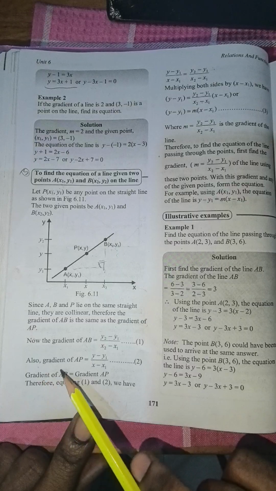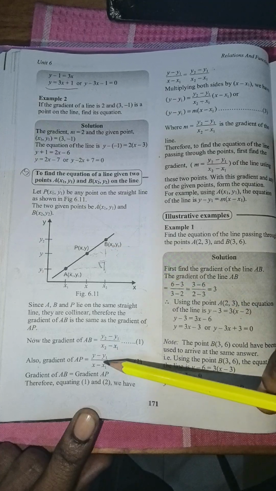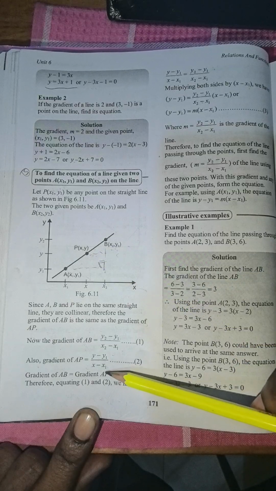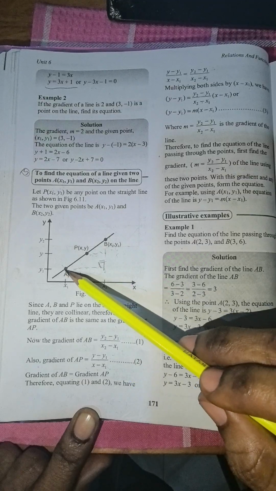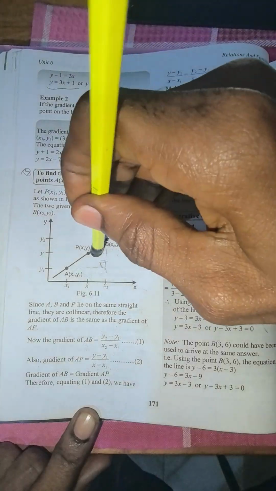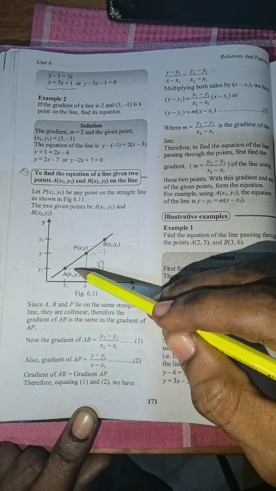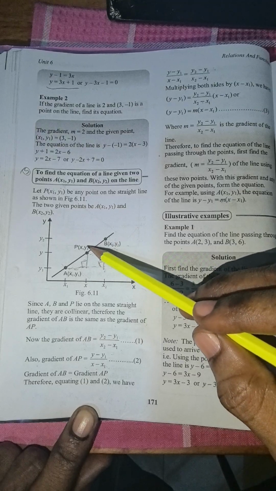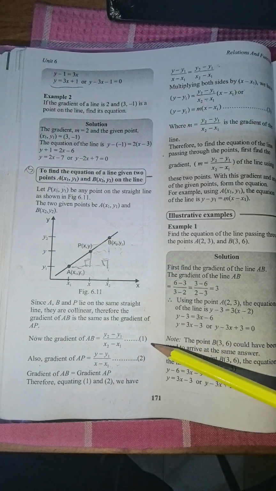Now looking at the gradient of AP, what is it? We have A, and going down to this point it will be y minus y1, right? With P being x and y. So y minus y1 over x minus x1. Sorry, it's AP, not BP. So AP is from here to here. Hence y minus y1 over x minus x1. You see, so it's more like a senior simultaneous equation, right?